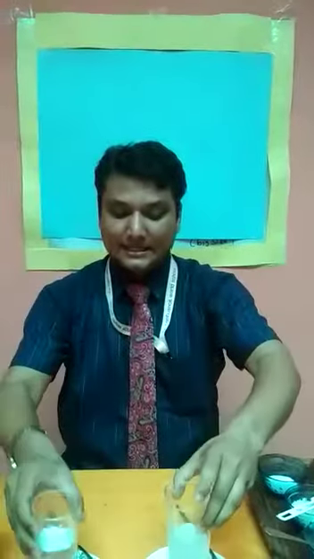This tells us the size matters: the smaller the size of solute, the faster the solute will dissolve in the solvent. So this is the fourth factor affecting solution. The lesser the size of particles of solute, the faster it dissolves. Bigger the size of solute, like we had taken sugar here, it will take a lot of time to dissolve. So there are 4 factors.